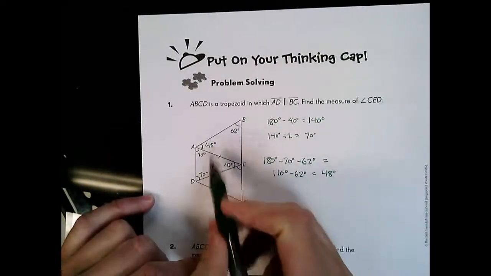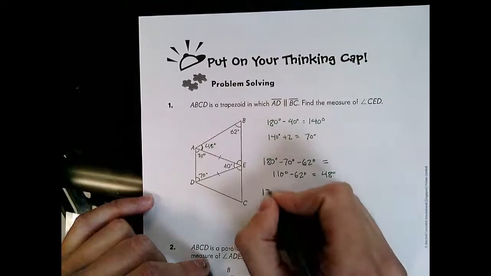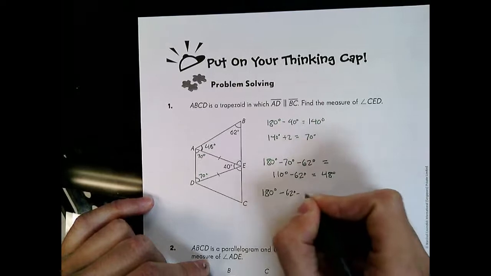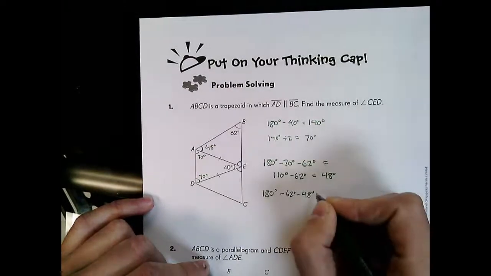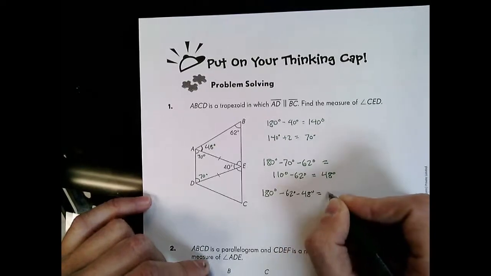I know 2 angles in a triangle. I can find the third. 180 minus 62 minus 48 is minus 110. Yes, minus 110 is 70 degrees.